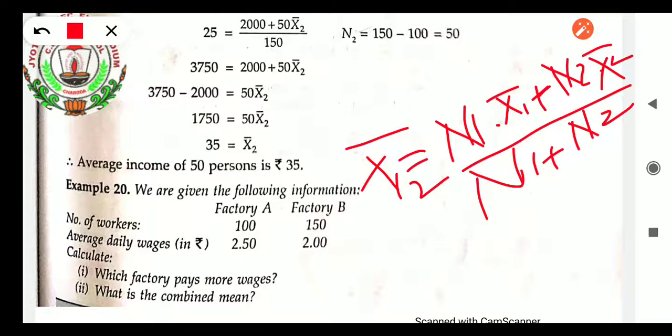Which factory pays more wages? That can be known. That is factory A. What is the combined mean? This is a combined mean. Mean 1 2 equals n1 into mean 1 plus n2 into mean 2, divided by n1 plus n2. What is n1? That is 100, into mean 1, how much is there? 2.50.